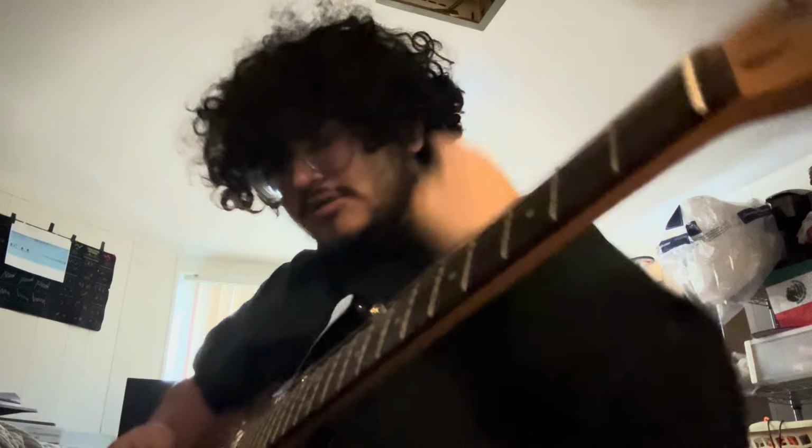So triads can be built by using thirds and fifths. Look at this. This is a third. The G, the B, the G.